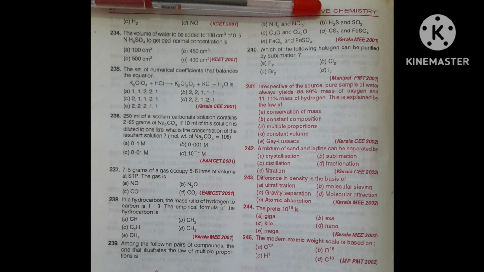Out of 4, you know 3, so you can quickly calculate M2. It will become 0.001 M. Then the correct answer is option B, 0.001 M. This question was asked in EAMCET. Now I am reading the next question.